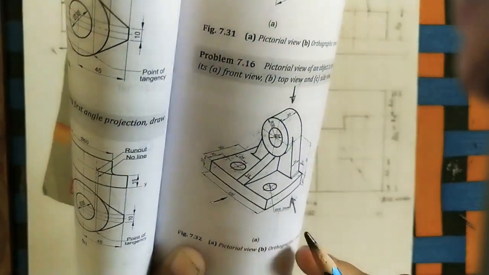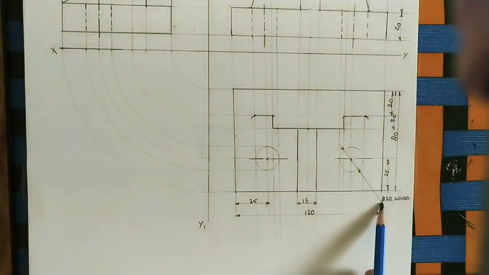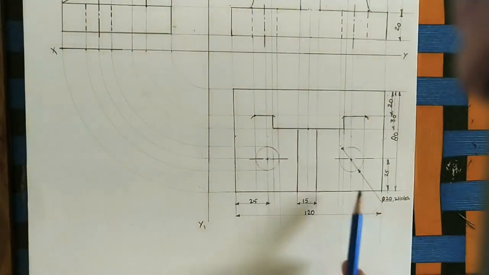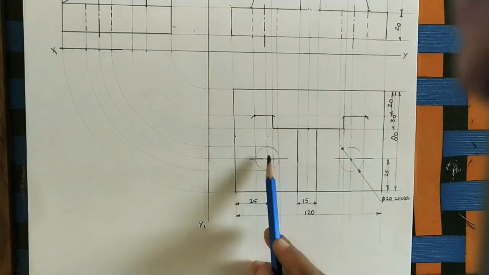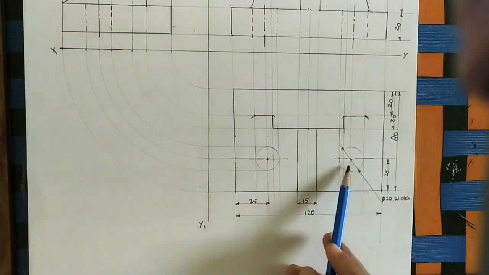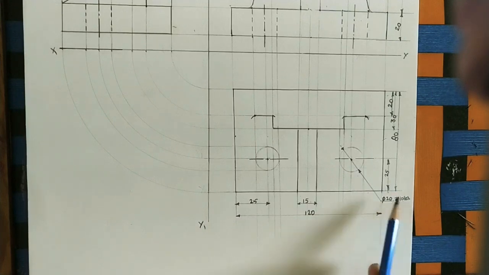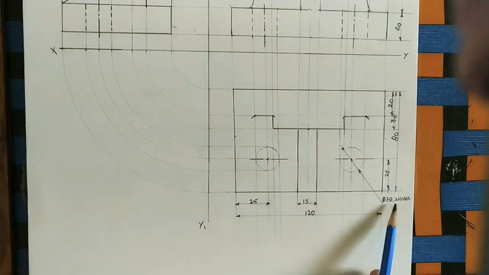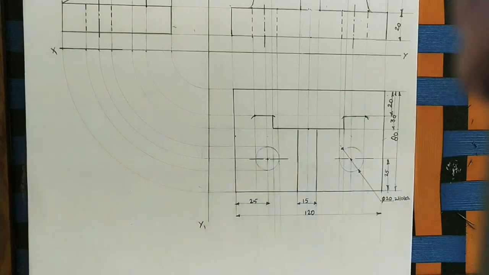After that, these two circles, what is the diameter? 20 mm for two holes. So the same thing I took here, diameter is 20, two holes. I kept the arrows outside the circle because these are small diameter circles. Whatever small diameter circles are there, we can keep the dimension outside of the circle instead of inside this area. Diameter is 20 mm, comma, two holes. The meaning is for these two holes the diameter is the same. So in this way we have covered all the dimensions.